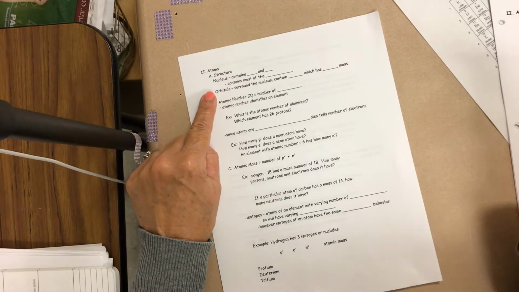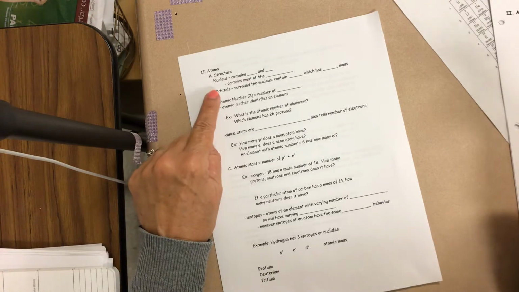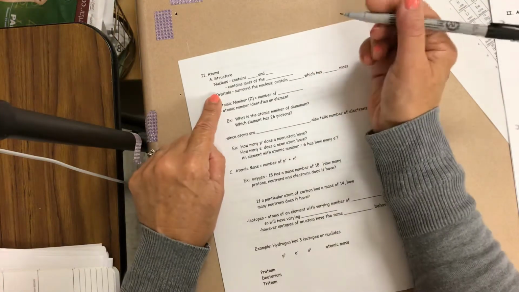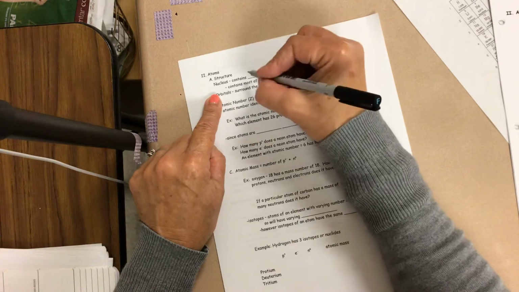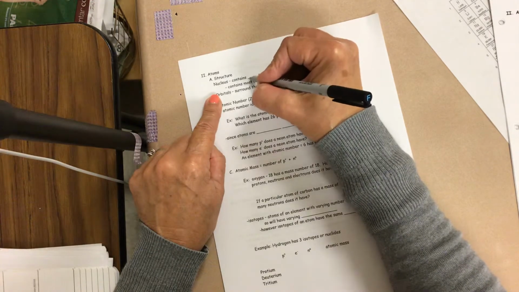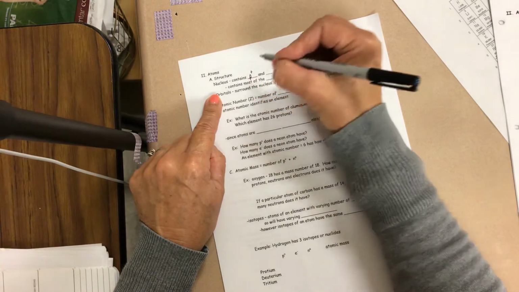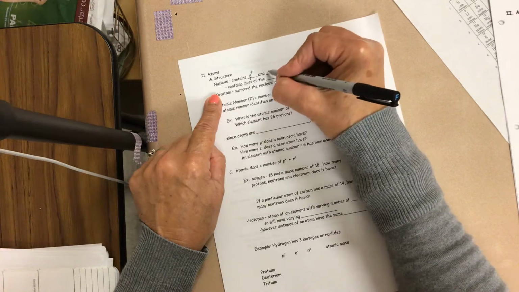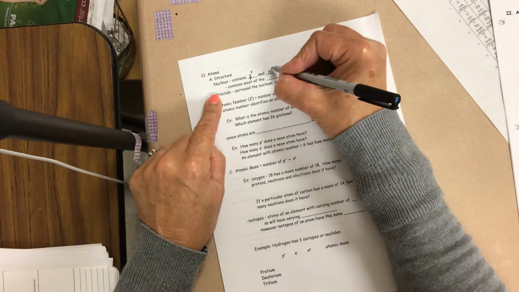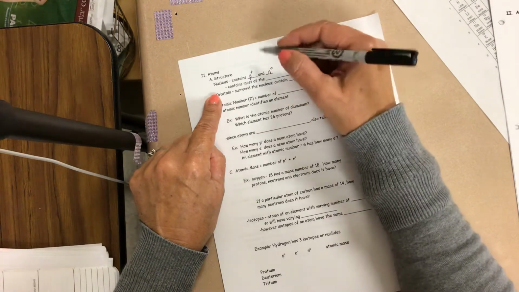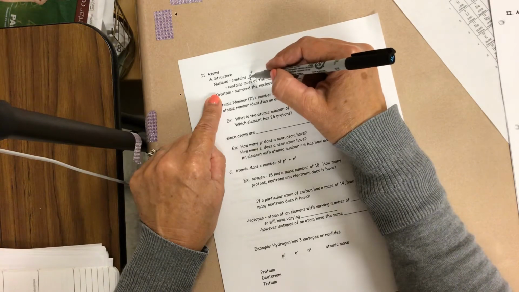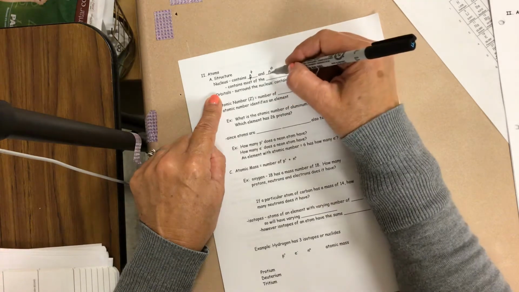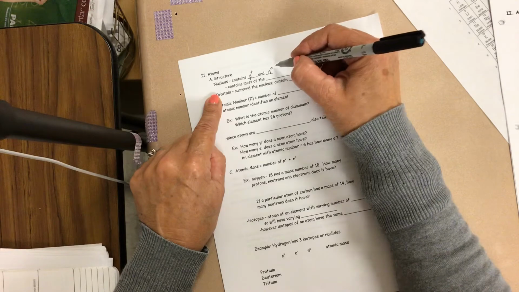Okay, so the atom has two main parts. You have the nucleus and you have the orbitals. The nucleus will contain protons and neutrons, and so I'm going to put the symbol P with a superscript positive for a proton, and N for a neutron with a superscript 0. This simply means that the proton has a positive charge and the neutron is neutral, it has no charge.